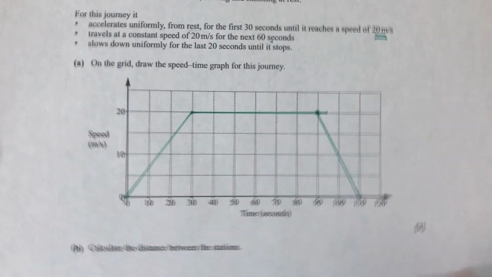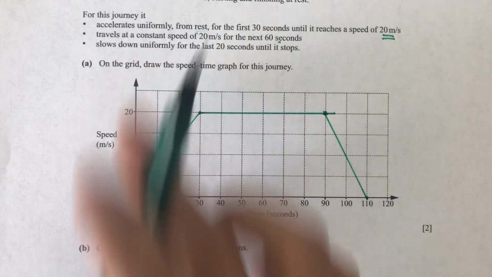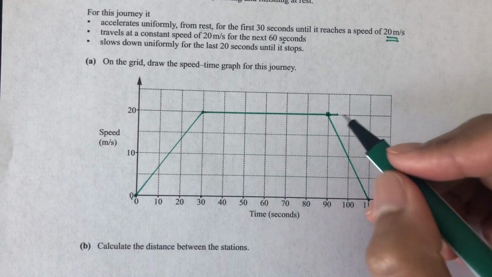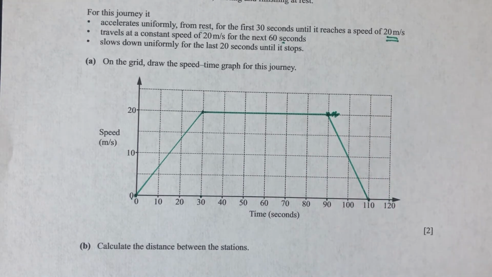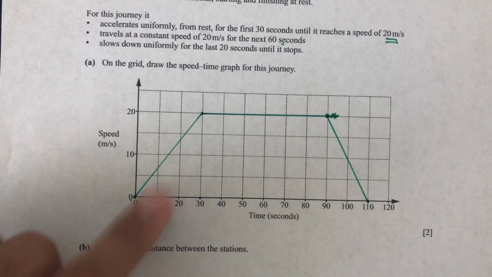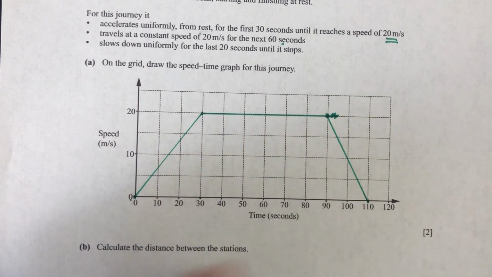So this will be the graph representing the journey of the train. This one, just take it out. It's not in the drawing, so it's not good. So that will be the trapezium area.